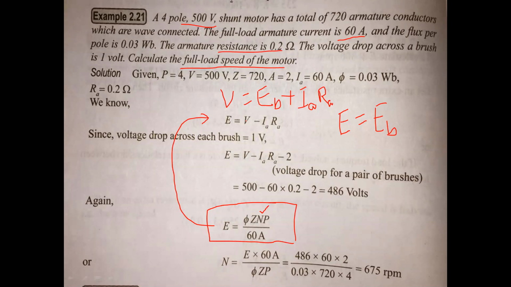So 500 minus 60 armature current into resistance, minus the brush voltage drop. This is the general formula. Voltage drop across each brush equal to 1 volt. We have 2 brushes. So for 2 brushes, 2 volts. So this is the brush drop. V minus IARA minus brush drop. That is 486, the back EMF EB value.